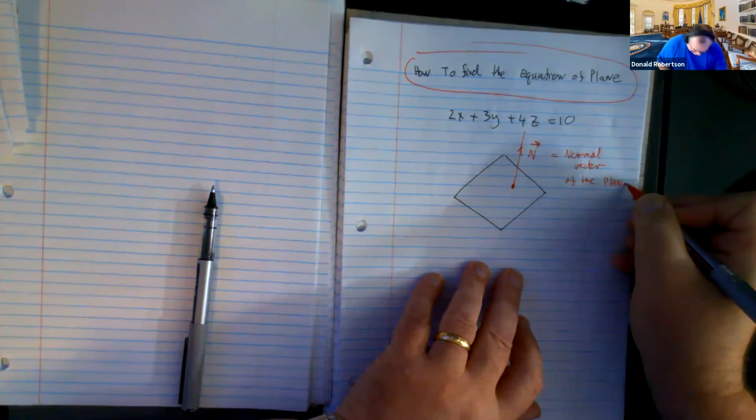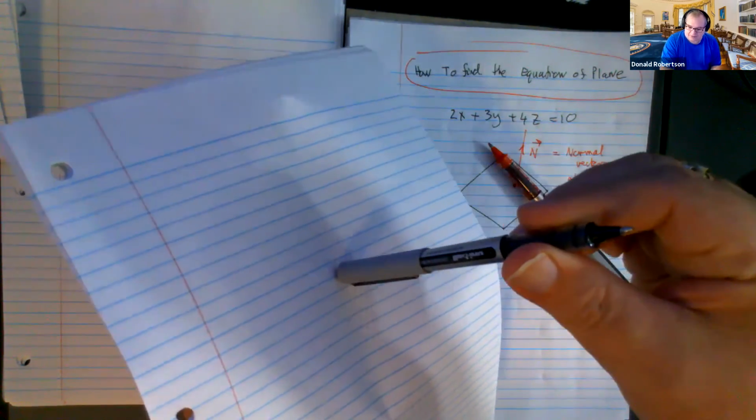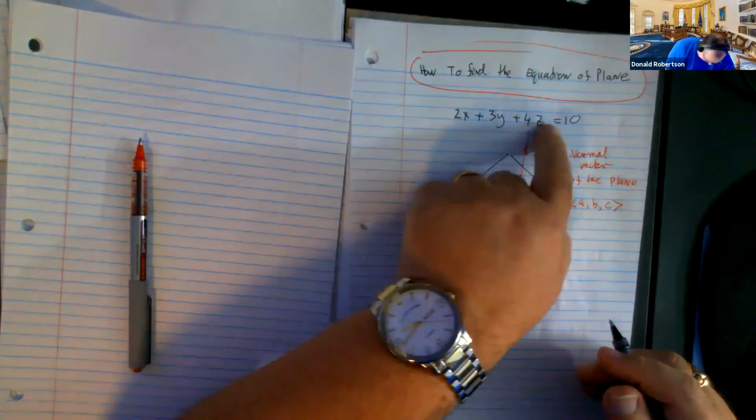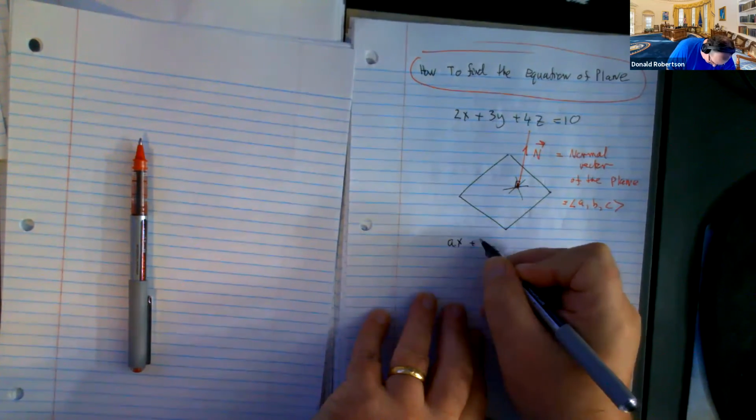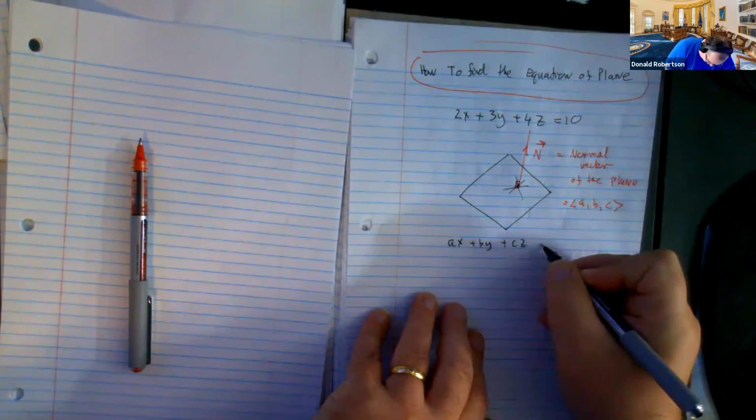Now, what's special about this vector? Well, if I bring my little piece of paper back out, this pen is what the normal looks like. It has the property that no matter what line you draw, it's always perpendicular to the plane. So you can imagine a vector perpendicular, orthogonal is a better word, to a plane. Imagine that. That guy has components A, B, C. The equation of this plane will be AX plus BY plus CZ equals a number.